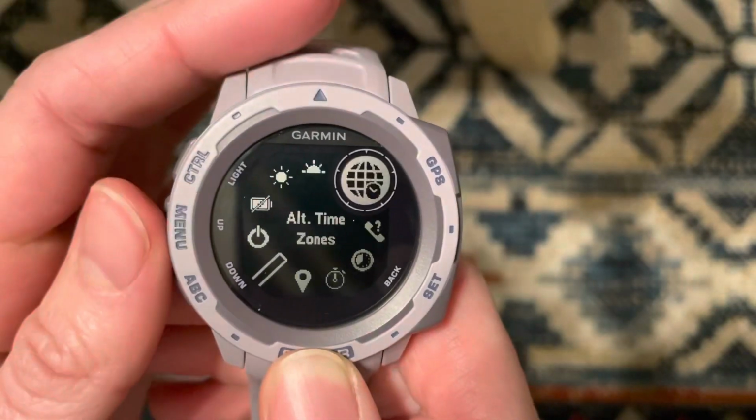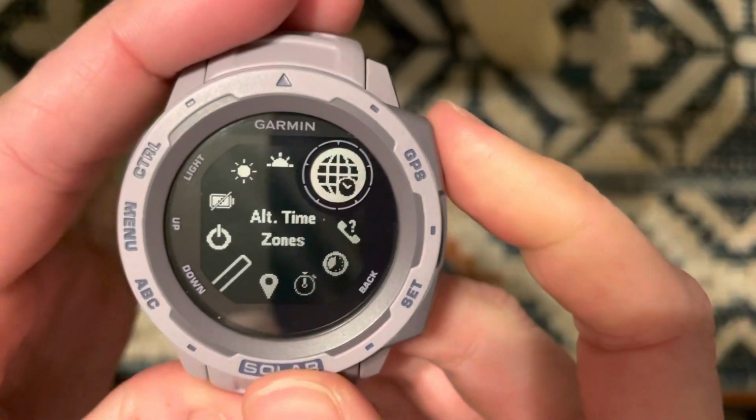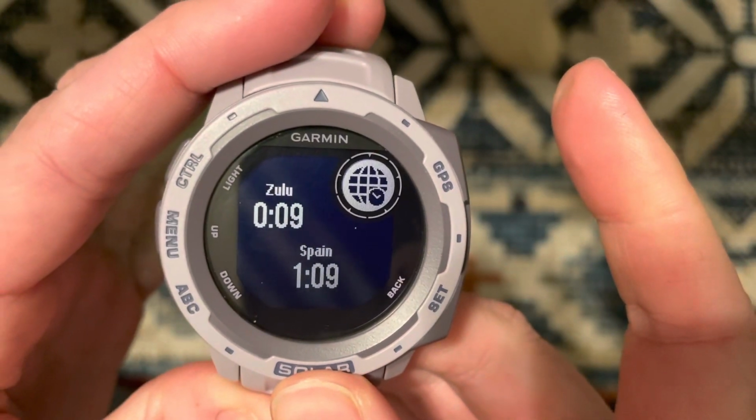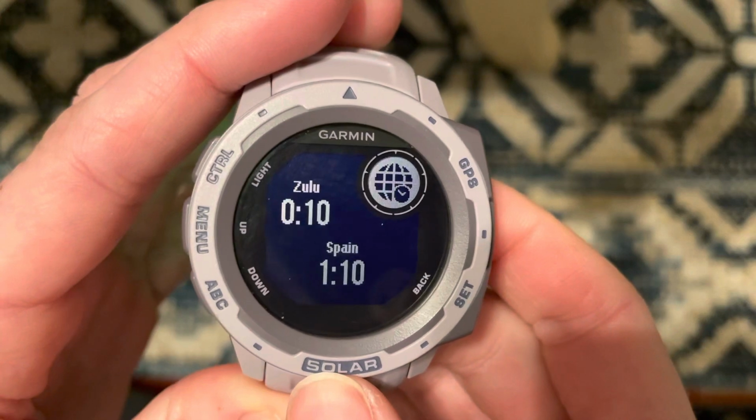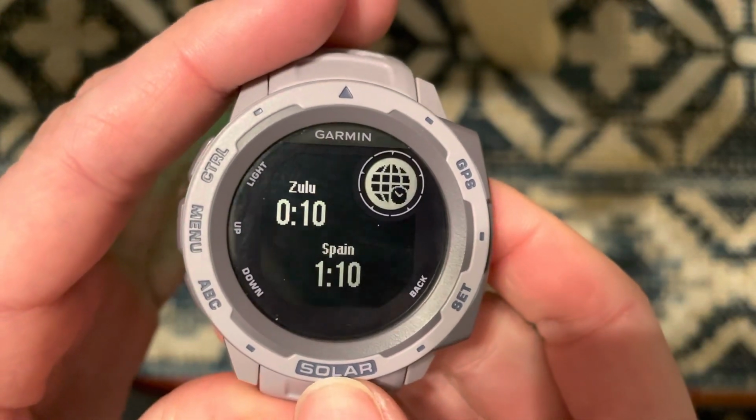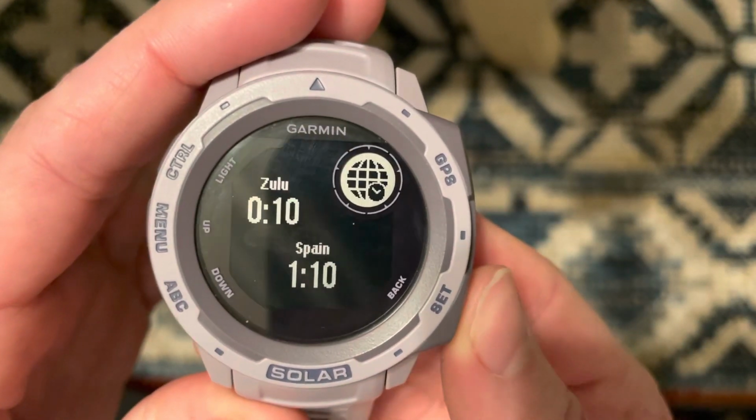So this one means alternate time zones. If I do want to see what other time zones I've set up, I can just click in here. I used to live in Spain, so I like to see what time it is over there. Make sure I'm not waking up my friends when I text them, but then I can just go back.